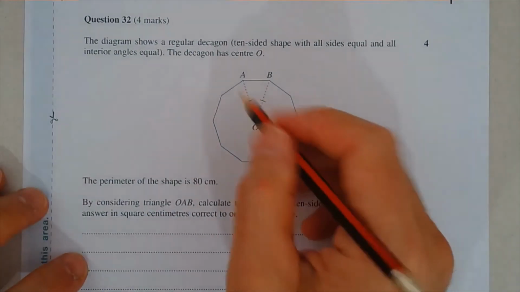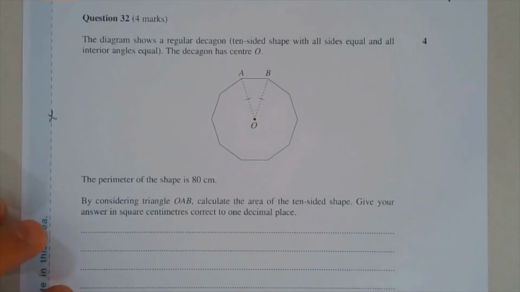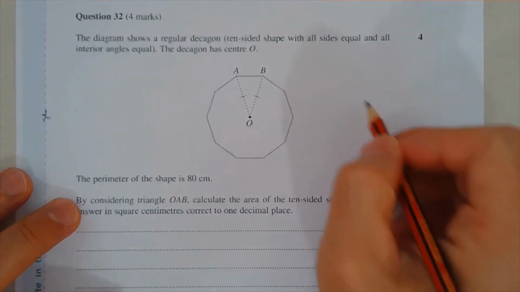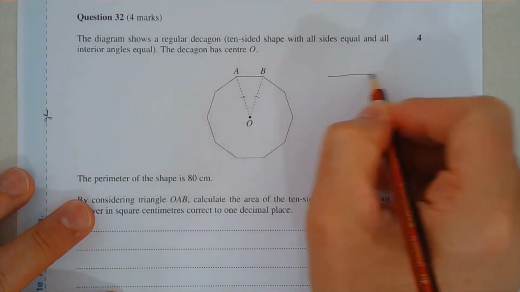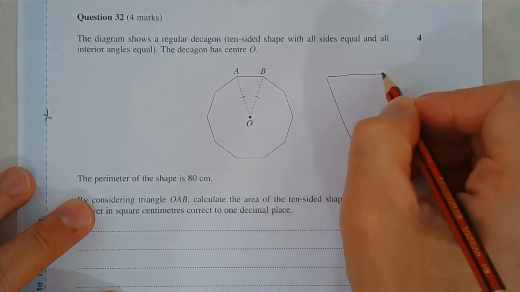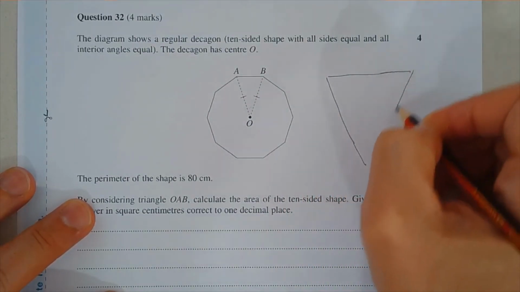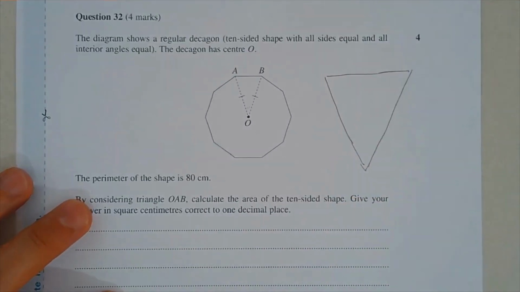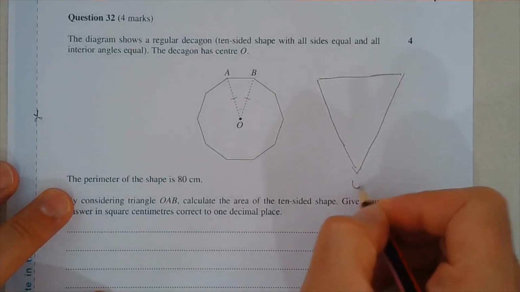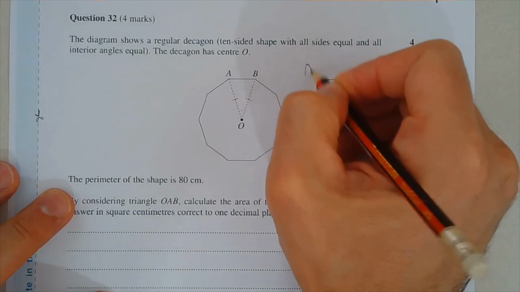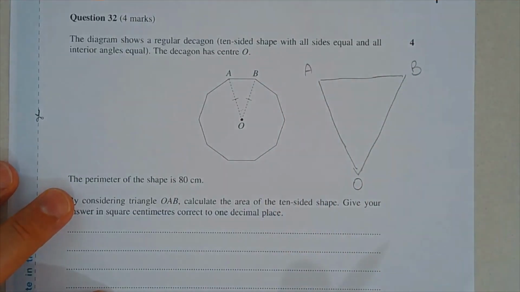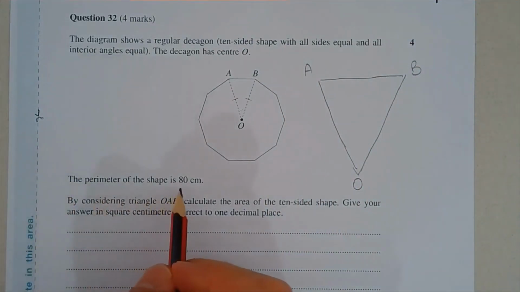So let's narrow our focus now onto this isosceles triangle. In fact, I might just draw it here, so it's a little bit larger. It's not to scale. And there's O, there's A, and there's B. Now we know that the perimeter of the shape is 80 centimeters, so we're going to mark some information on this.